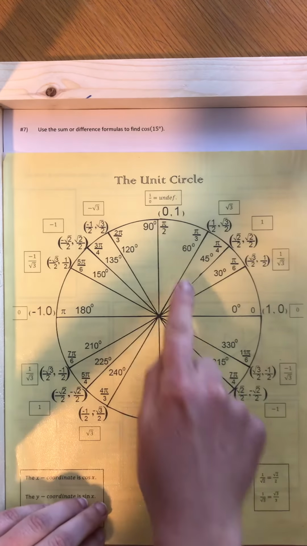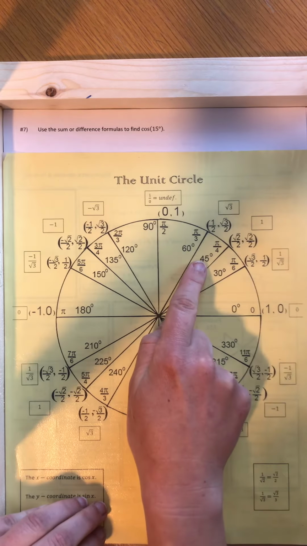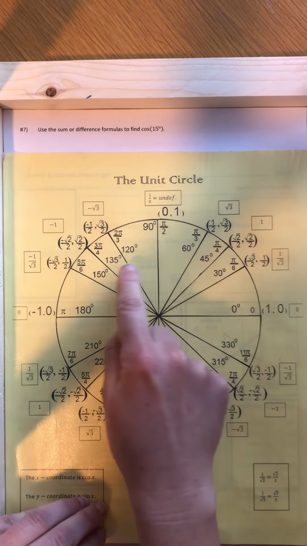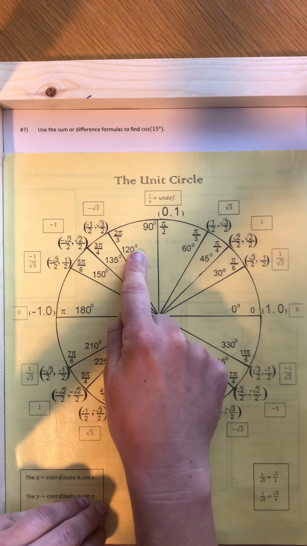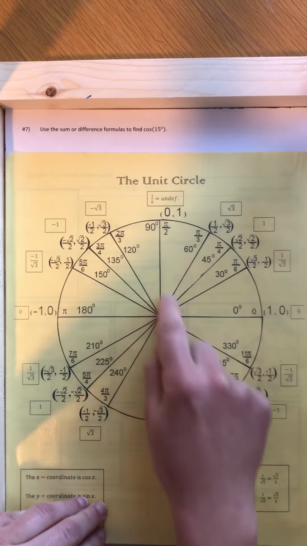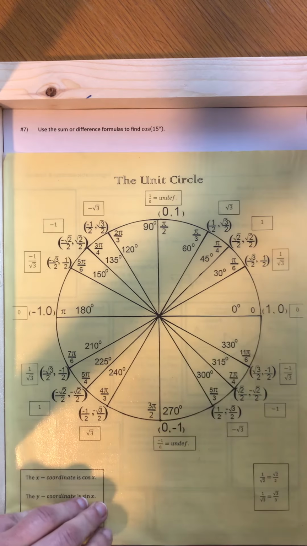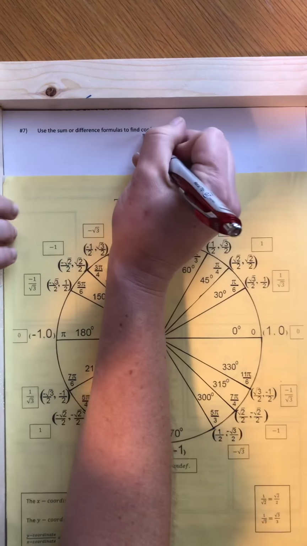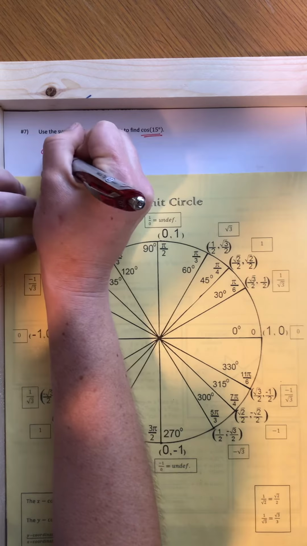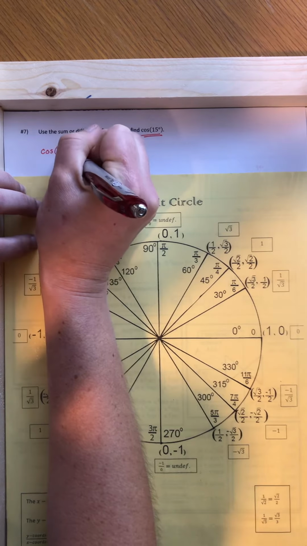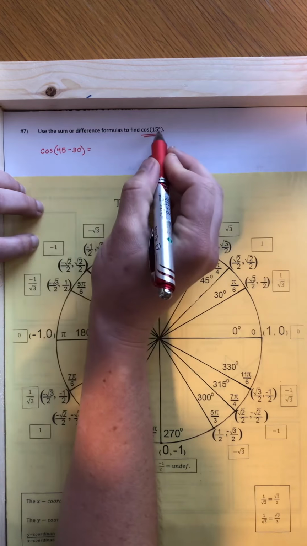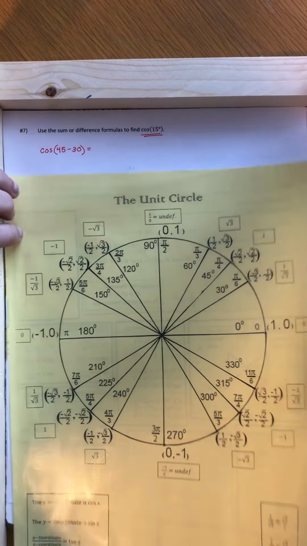So if I look, I can do 60 minus 45 to get 15, or 45 minus 30. You could also do 135 minus 120. But if possible, I like to try to stick to the first quadrant. So I'm going to do 45 minus 30. So I'm going to rewrite cosine of 15 as cosine of 45 minus 30, because 45 minus 30 equals 15.